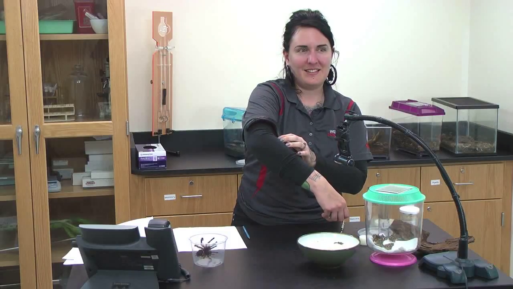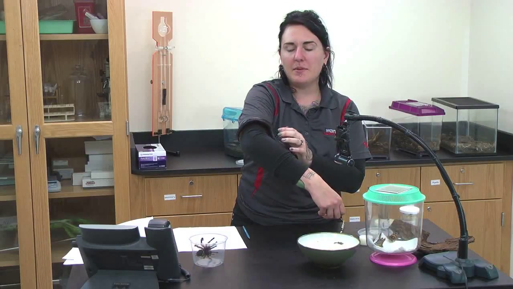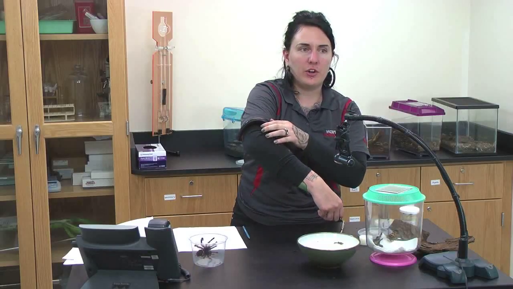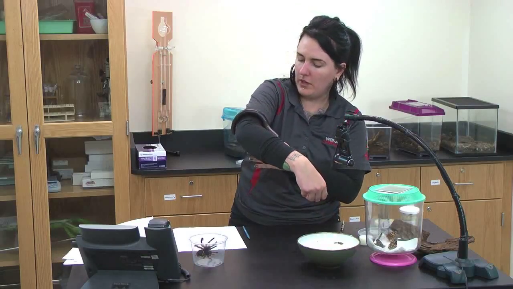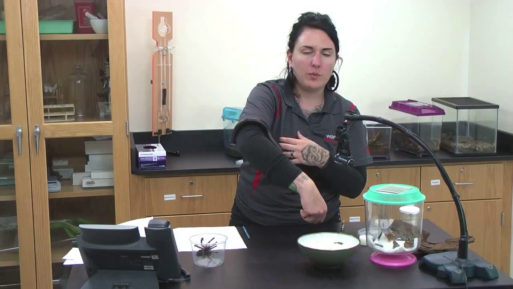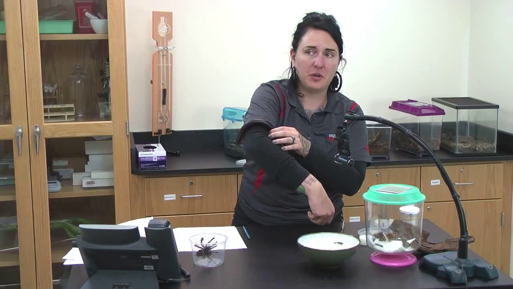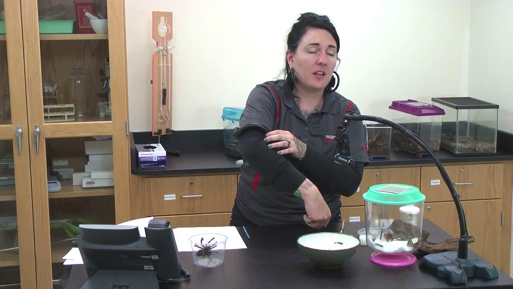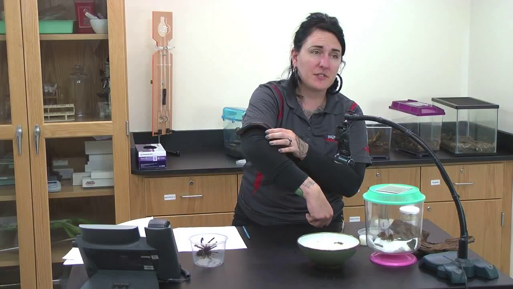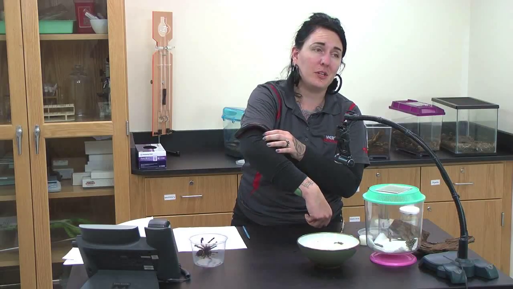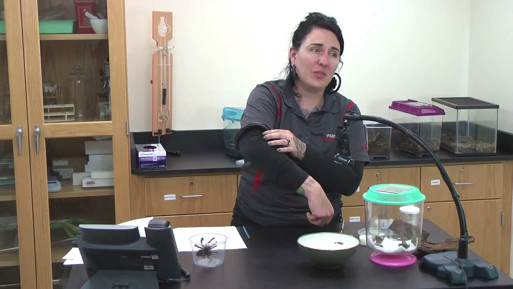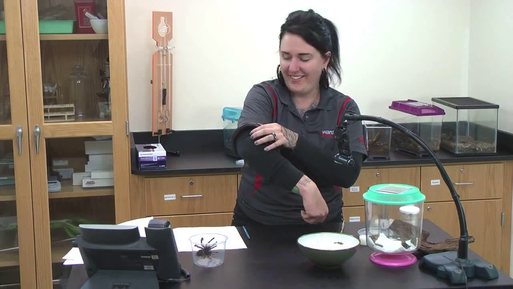How often do tarantulas molt? Same as with the cockroaches. When they're younger, they will molt much more often. When they get older, it can be up to a year or more. Something I forgot to say about the tarantulas is the females can live up to 25 years. So if you get her as a classroom pet, definitely know that you are in it for the long run.